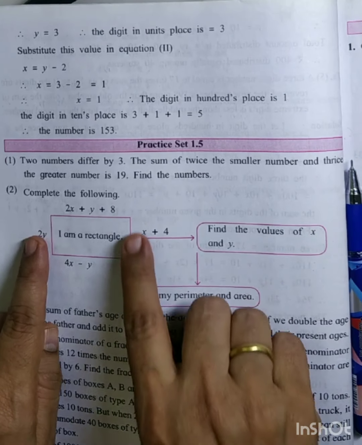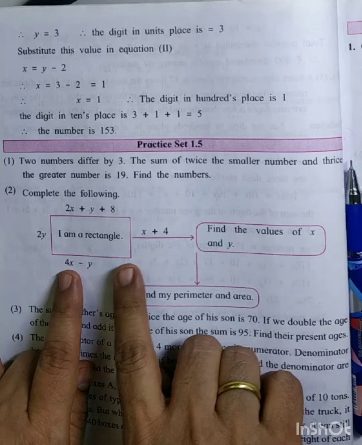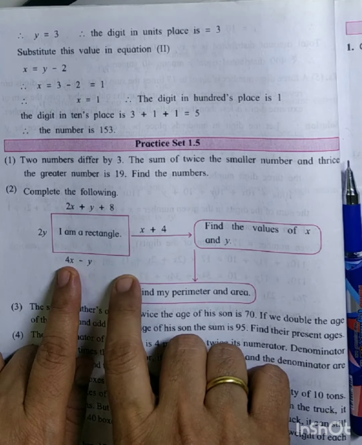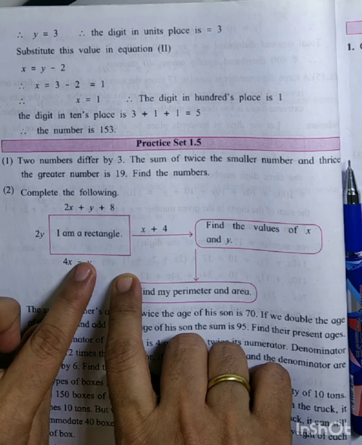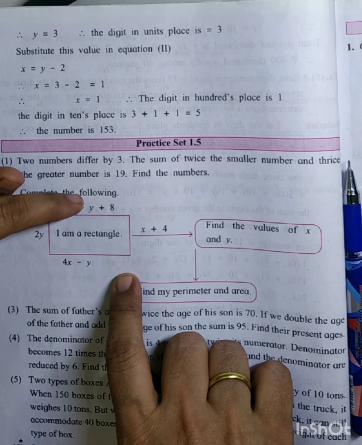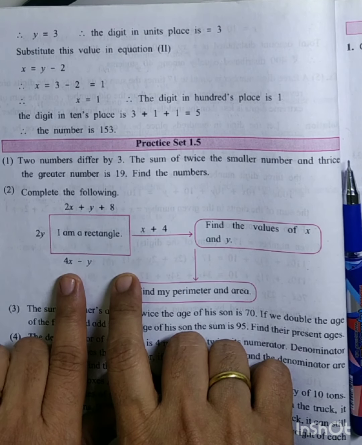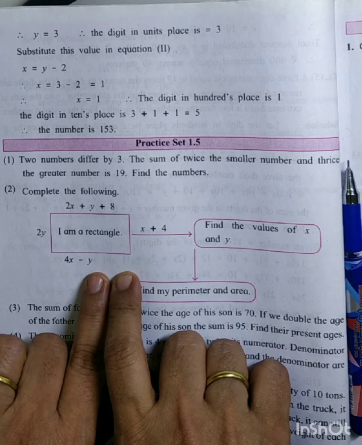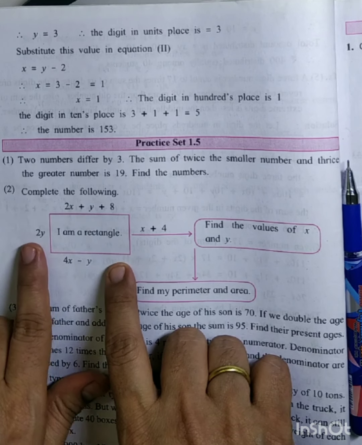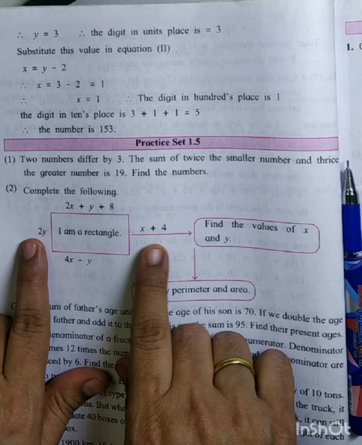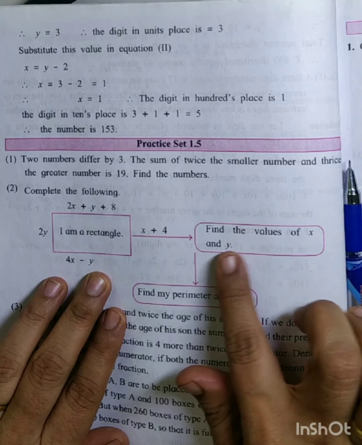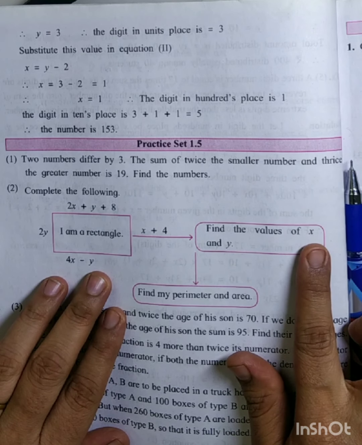Nothing is mentioned, so obviously we are going to use the properties of this geometrical shape, that is rectangle. What are the properties of a rectangle? Opposite sides of a rectangle are congruent, equal. So what would you have? 2x plus y plus 8 should be equal to 4x minus y. This will give you the first equation, which we are going to write in standard form. Secondly, you will get 2y is equal to x plus 4. Thus the two equations are obtained. Next we shall solve and find the values of x and y.